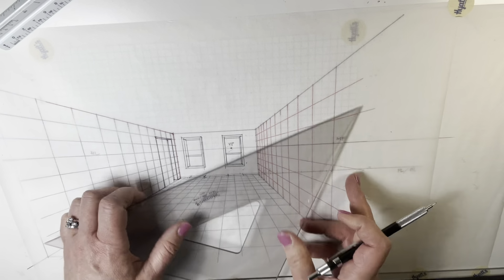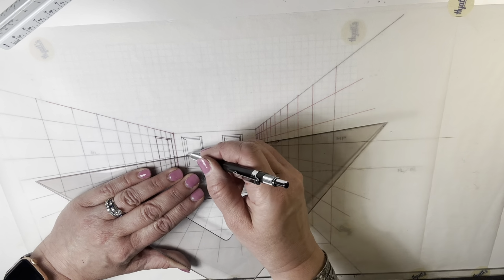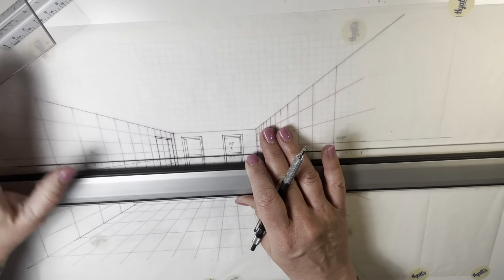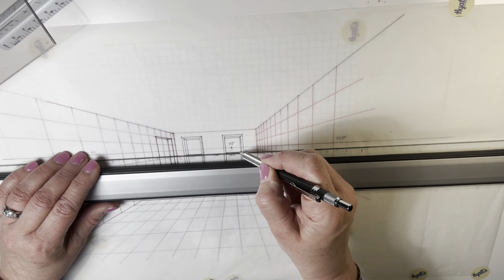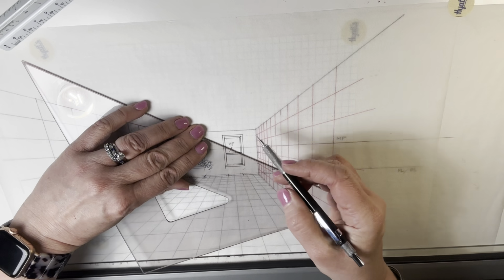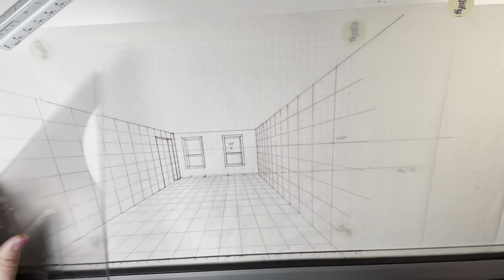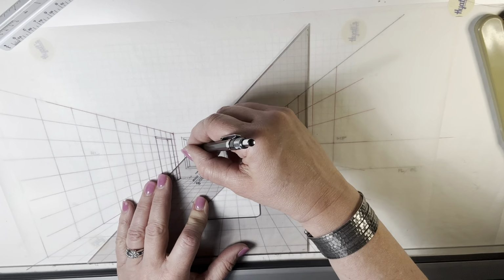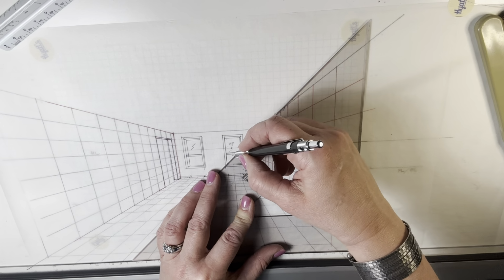Then the top for the thickness would go back to the VP until it hits that back wall. It's pretty minimal, so there's not a whole lot of depth you're going to see, but let's just do it the same. And again, this would go back to the VP from the front, like so. And those are our windows. Sometimes what I'll do is I'll do something like this where I'll just do a couple lines to insinuate glass.